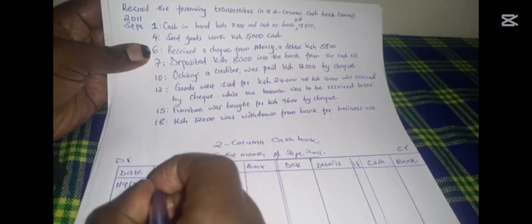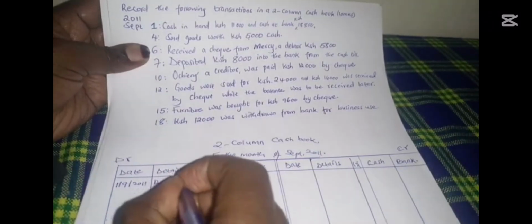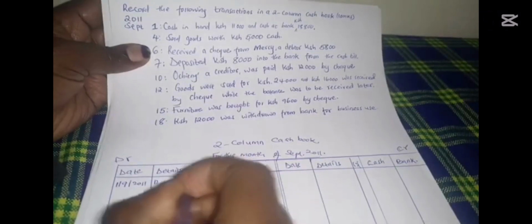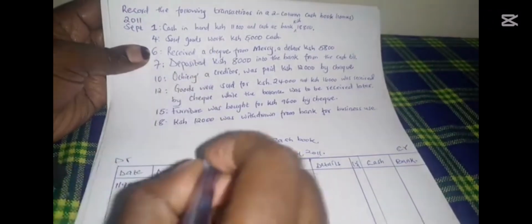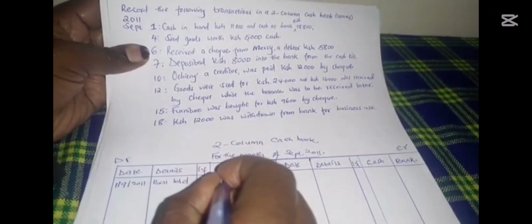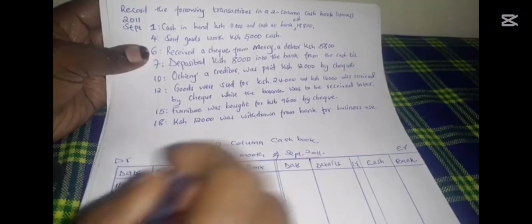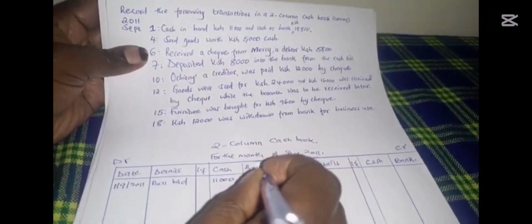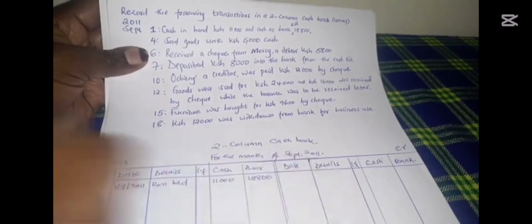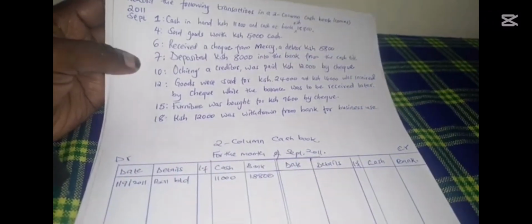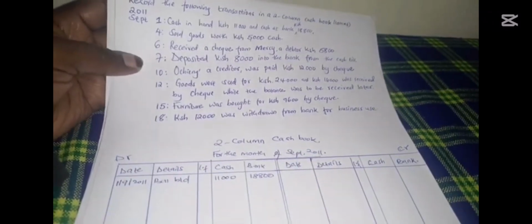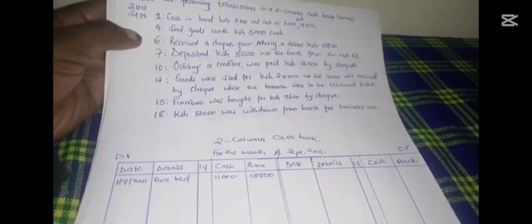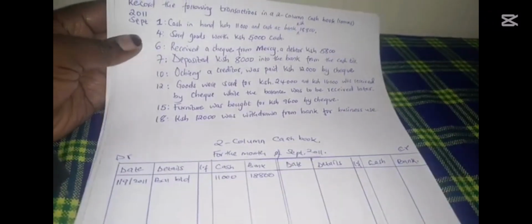The details are the balances brought down. For the cash is 11,000 and for the bank is 18,800. We go to the next transaction, that is on 4th.